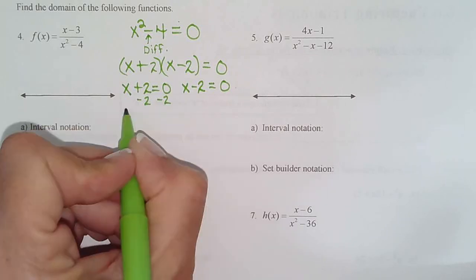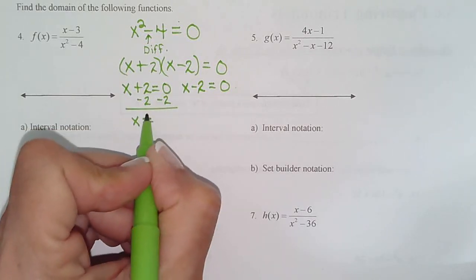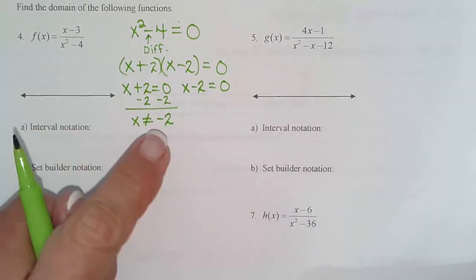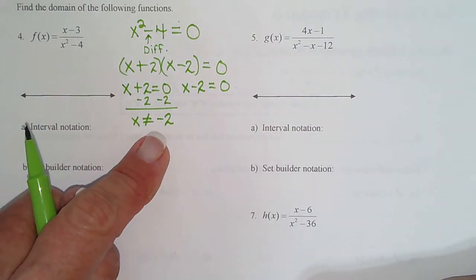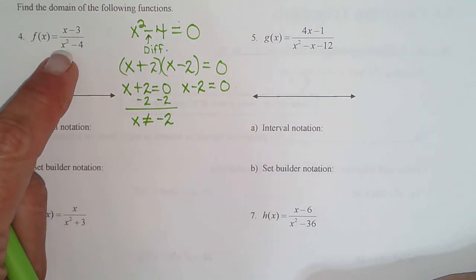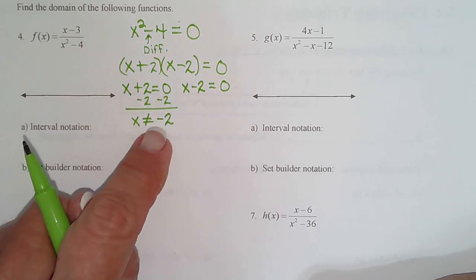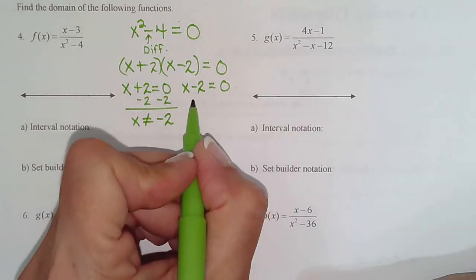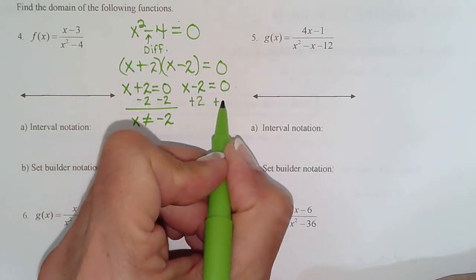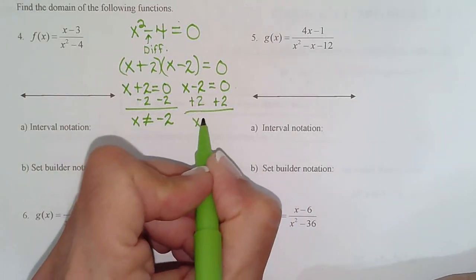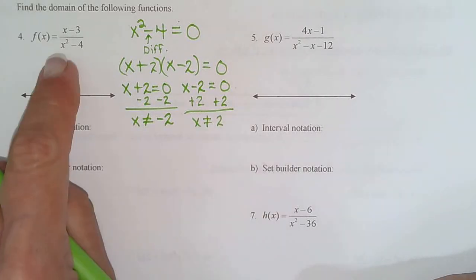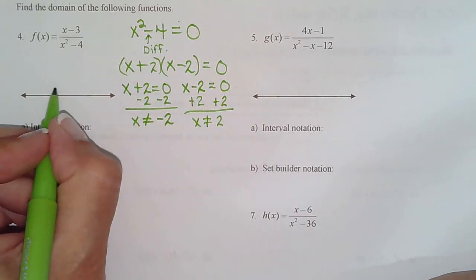Solve each of these, and I get x cannot equal negative 2. And if you don't understand why it can't, put negative 2 in. Negative 2 times negative 2 is positive 4. 4 minus 4 is 0. I can't have 0 in the denominator. That's why it's an excluded value. The other excluded value is 2. X cannot equal 2. Same reason, 2 times 2 is 4, minus 4.